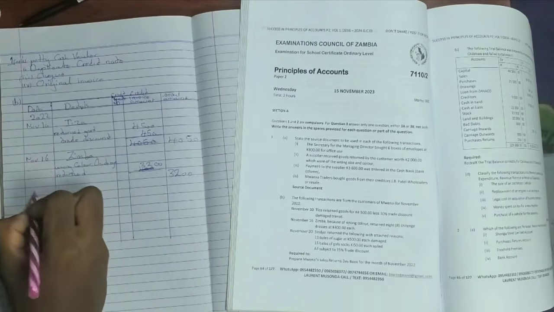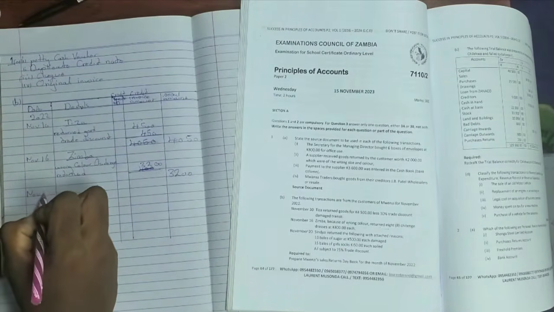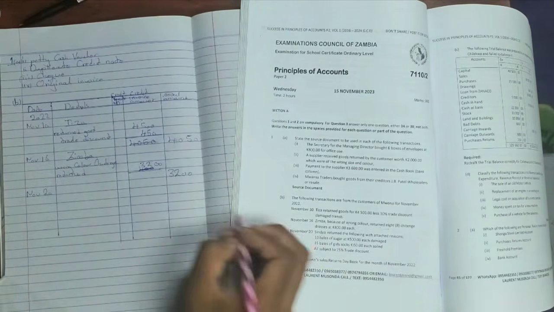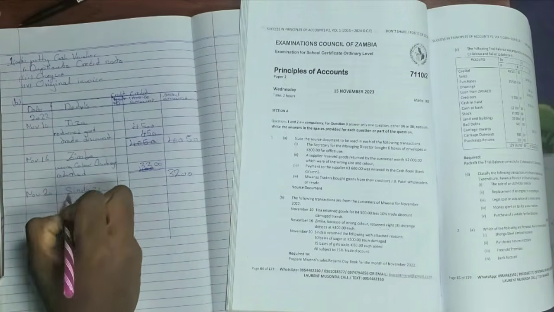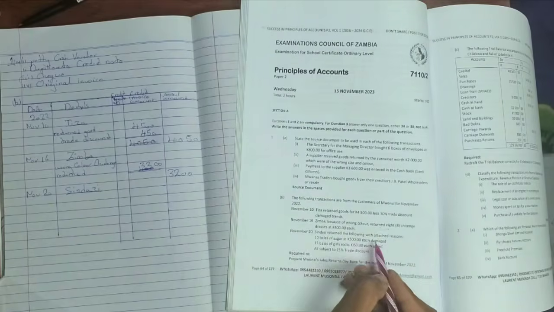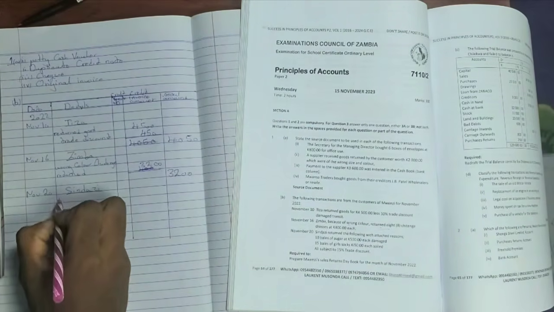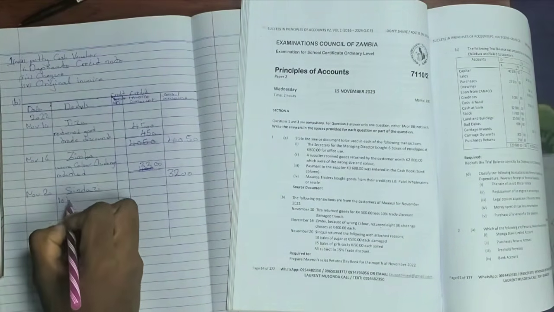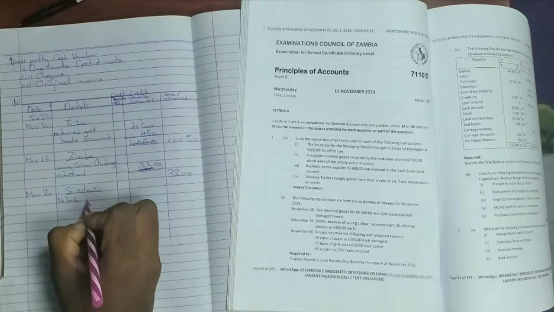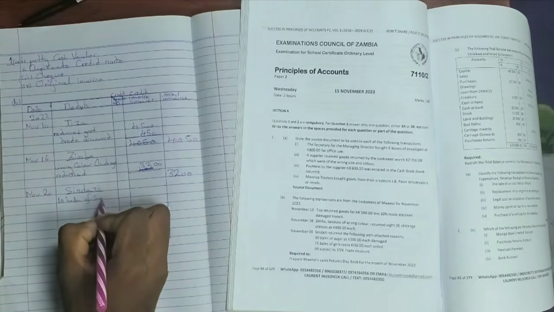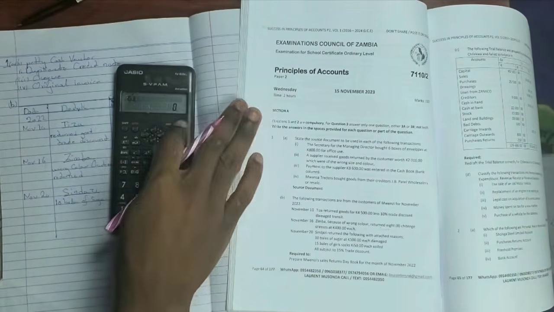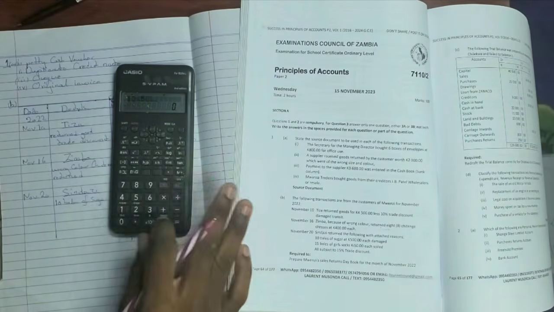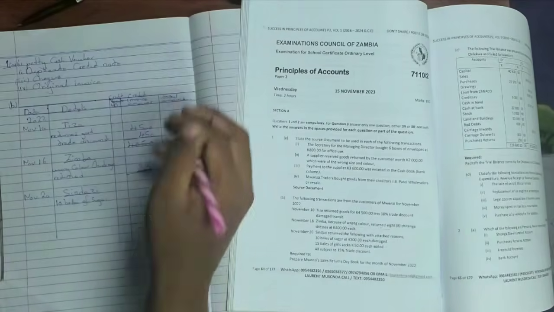Then from there we head on to November 20. November 20 we have Sidazi. So retain the following for Sidazi. There are actually a lot. There's 10 bales of sugar at 500 each. So what you do is just say 10 times 500, since it's each, which will give you 5,000.